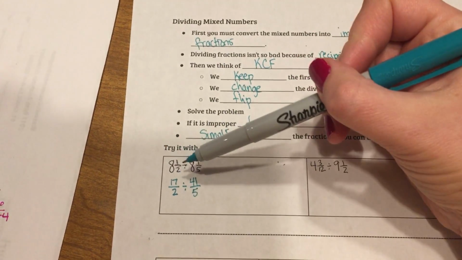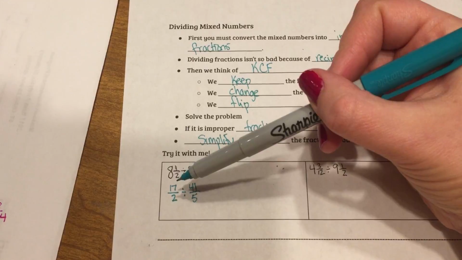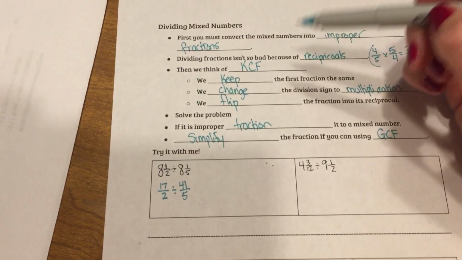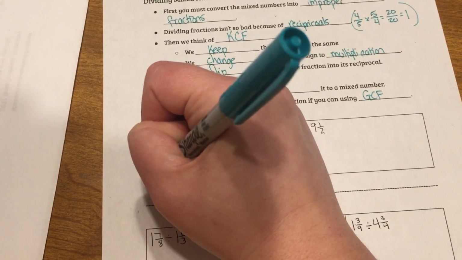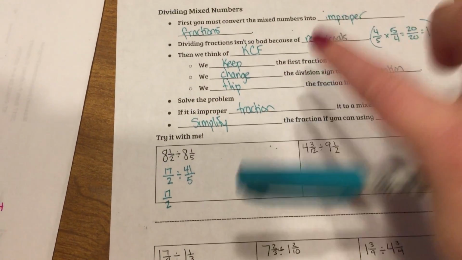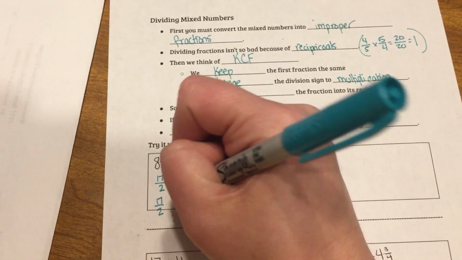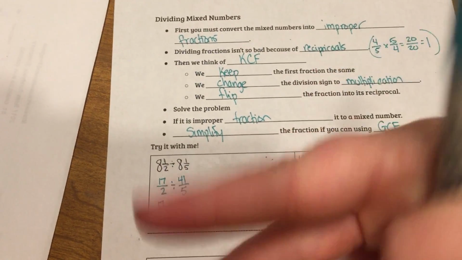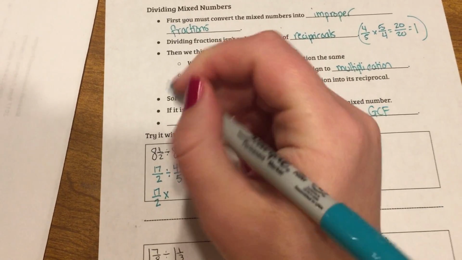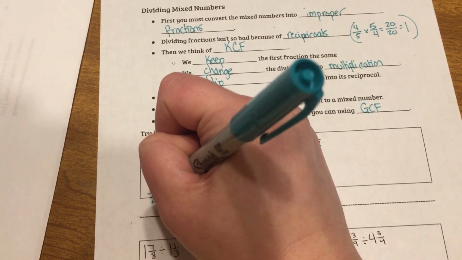So now that I have a division problem straight across as improper fractions, I'm going to follow KCF. I'm going to keep the first fraction the same. I'm going to change my division sign to a multiplication sign. And then I'm going to flip my second fraction so that it's 5 over 41.